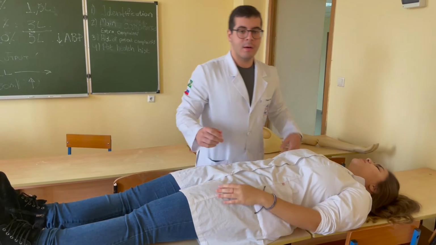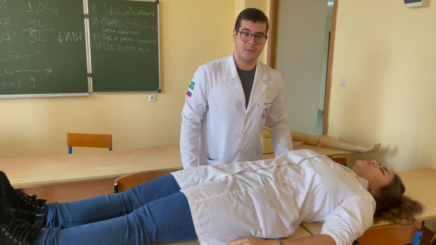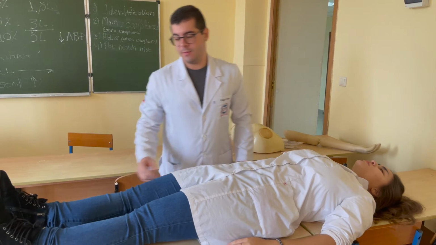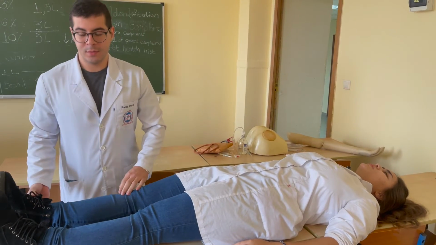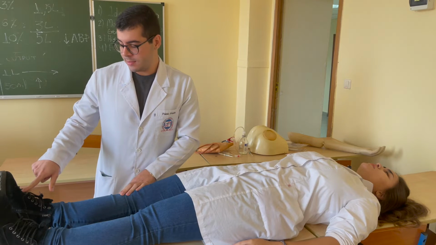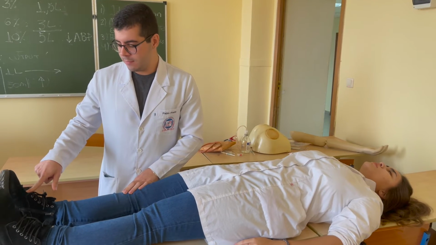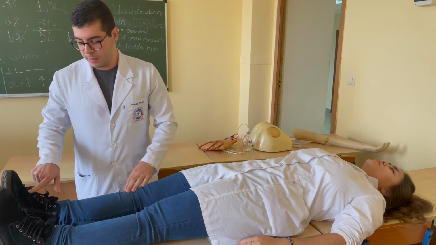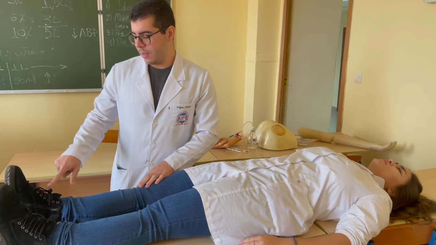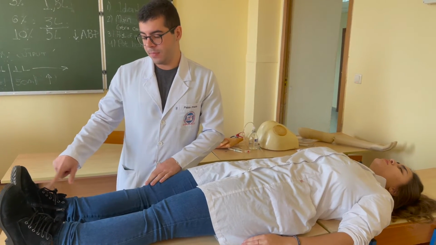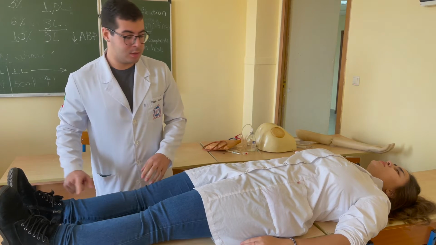constitution. We also need to see the subcutaneous fat and edema, if edema is present, so we need to remove the boot and do the pinching test, where we press the patient's feet and release, and we need to observe the seconds here, whether it returns to normal or not.